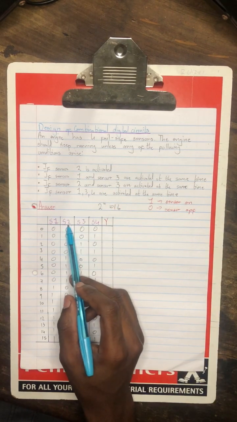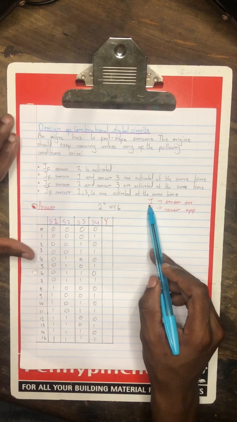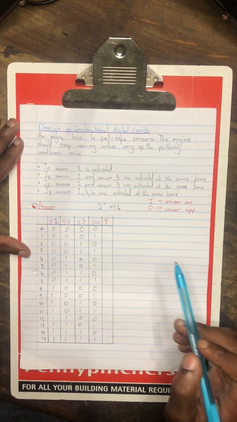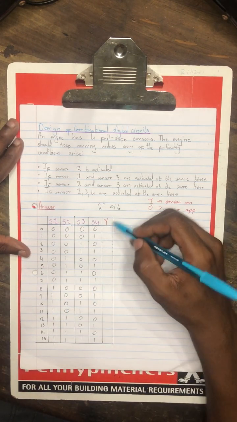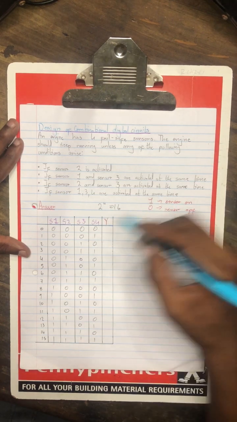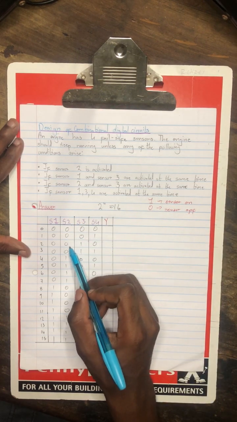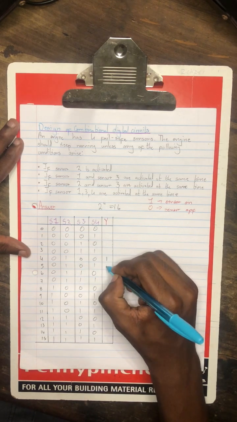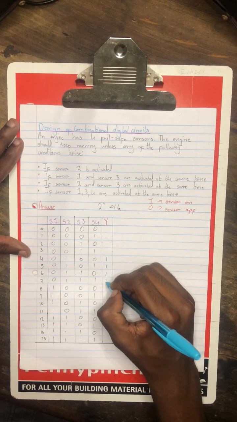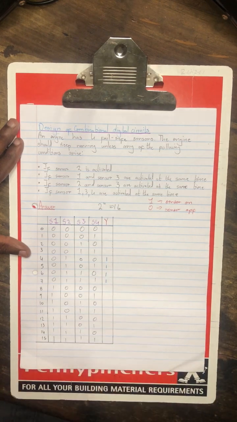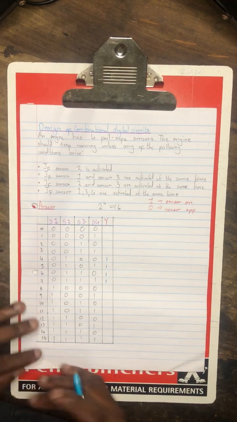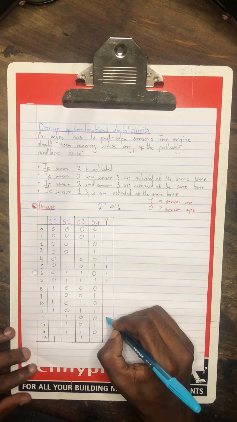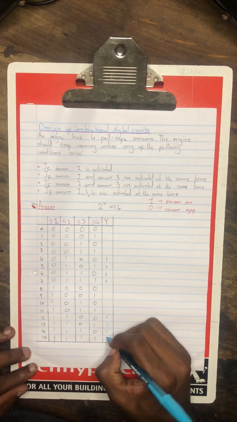So we come down to sensor 2 here, and if it's activated, basically meaning that it is a 1, then we write our Y output as 1. So if sensor 2 is activated here, our whole sensing system will activate. Similarly here, it will also activate.